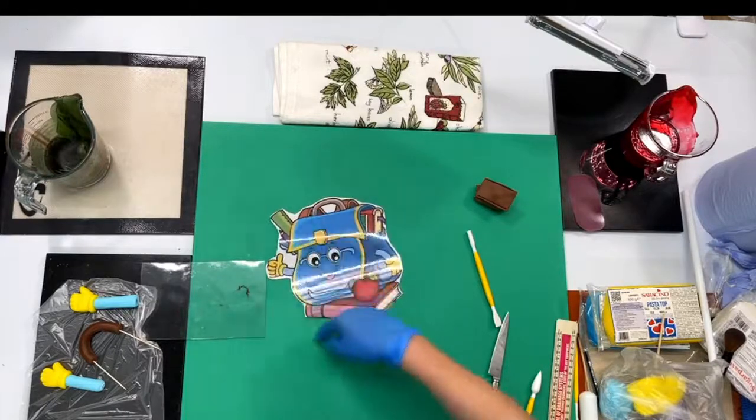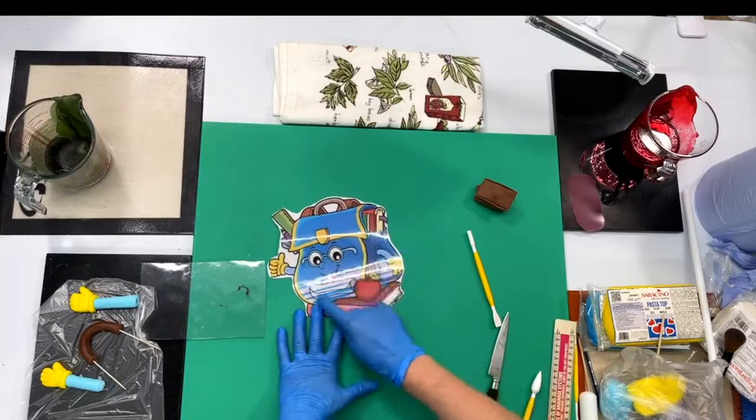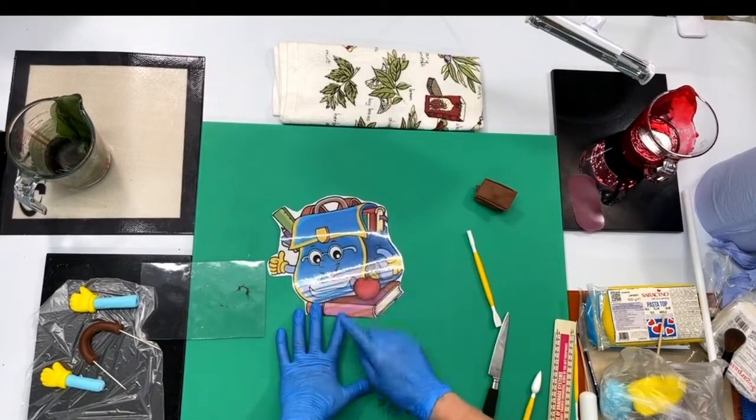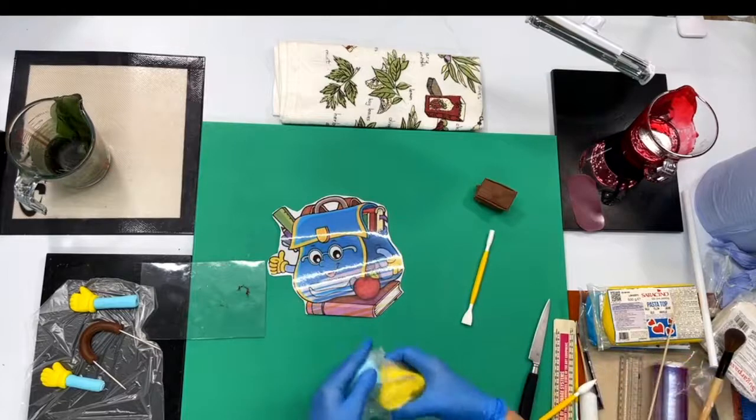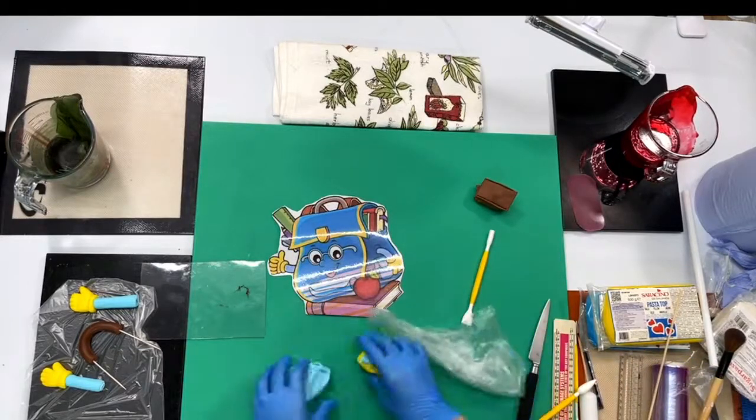Now, on the vase cake, I'm going to have those two pockets where I said I'm going to use the blue to create them.